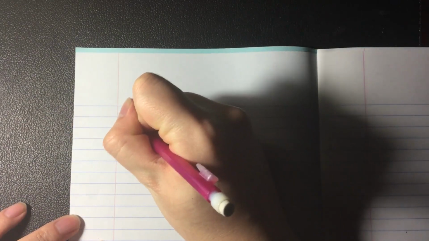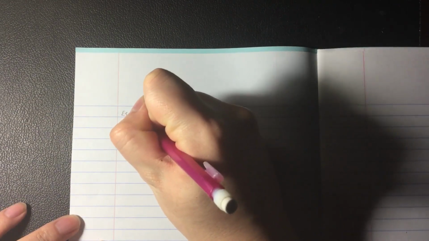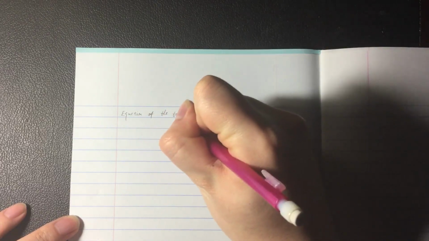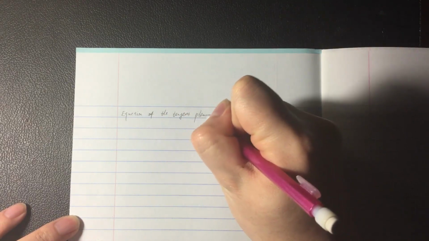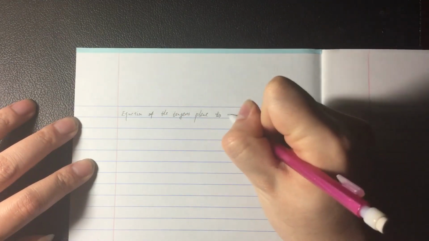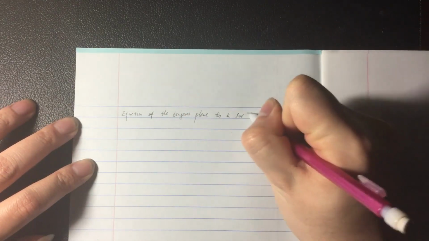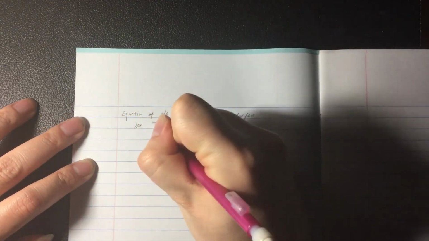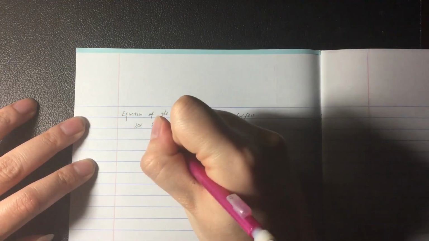Next, let me show how to find the equation of a tangent plane to a surface. Let S be a surface in R3.